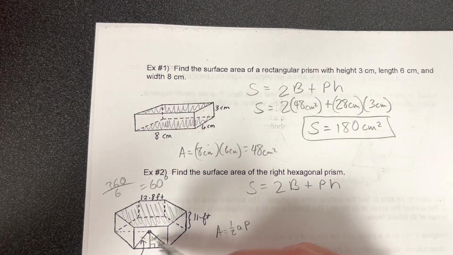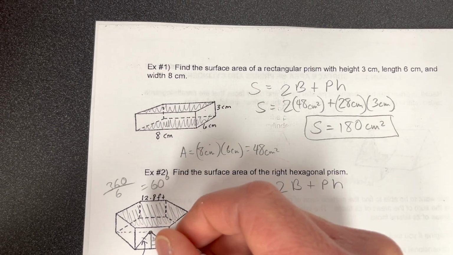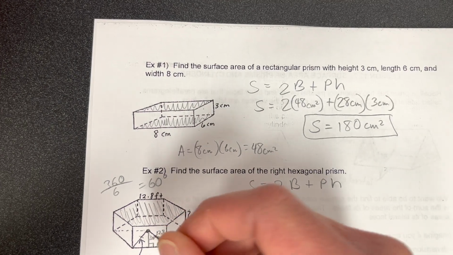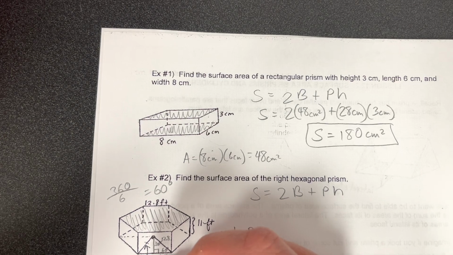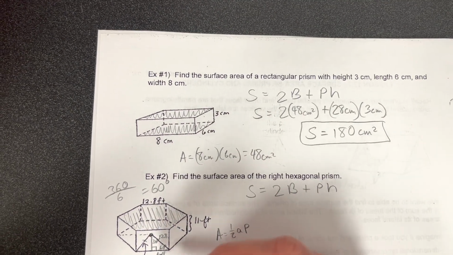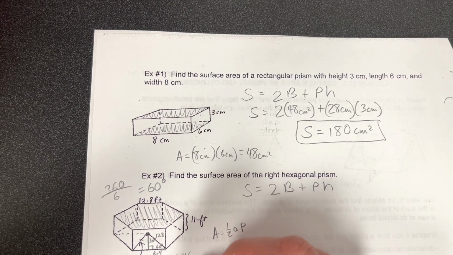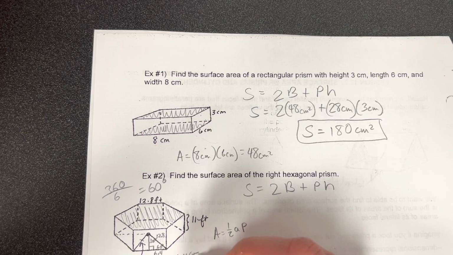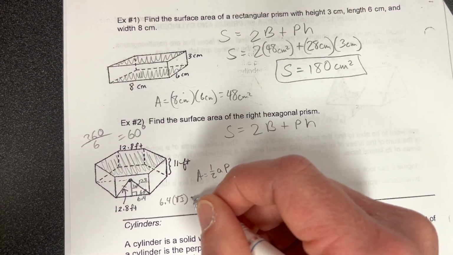A lot of times I like to redraw that, but I don't think I'm going to at this point. So we've got a 12.8, a 6.4, and then to get our apothem, we're going to do special right triangles. It'll be 6.4 times the square root of 3.